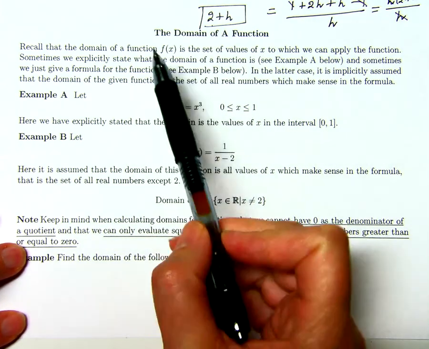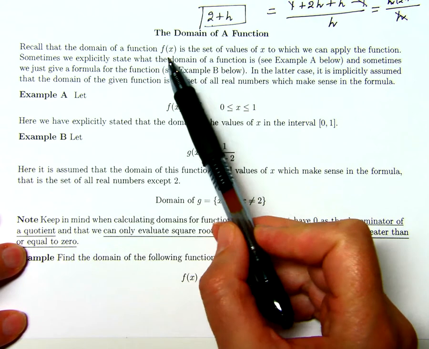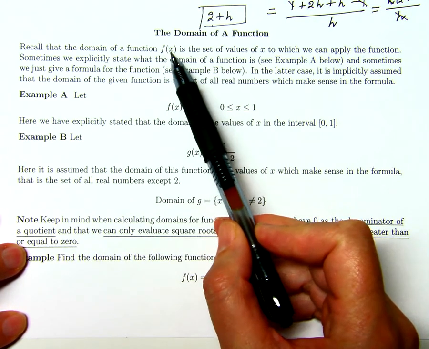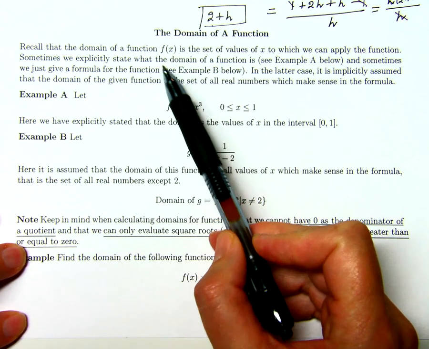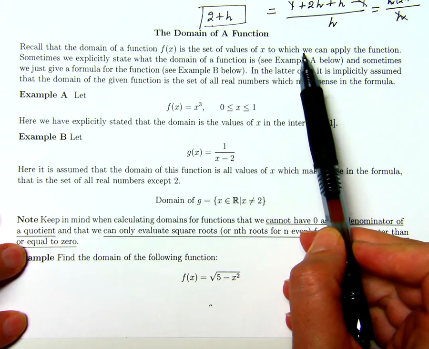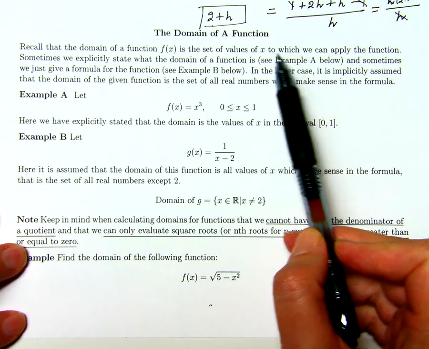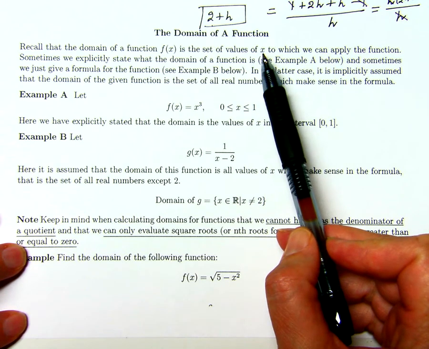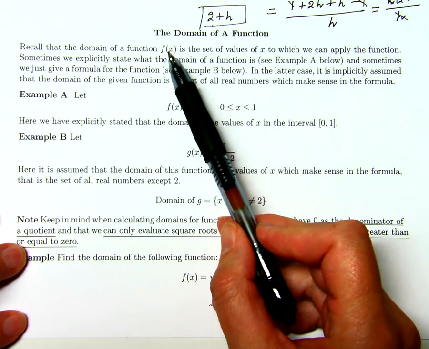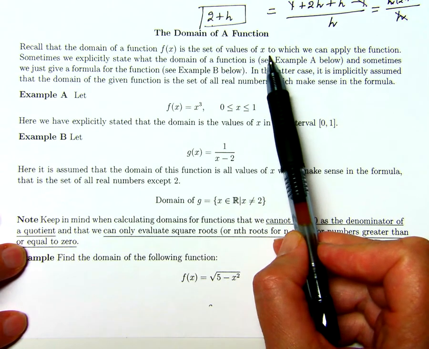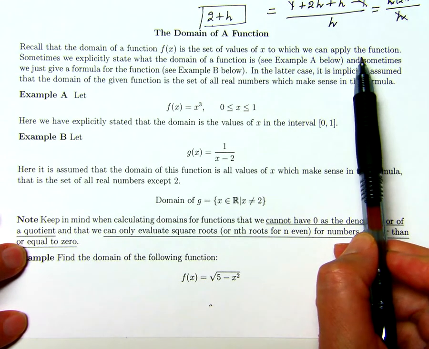The domain of a function f of x is the domain of the algebraic expression given for f of x when we have a single definition or a single formula, and it's the set of all values which make sense in the formula. So we talked about the domain of an algebraic expression before, and when we generalize that to the domain of a function, we say the domain of the function is the set of all values x to which we can apply the function.